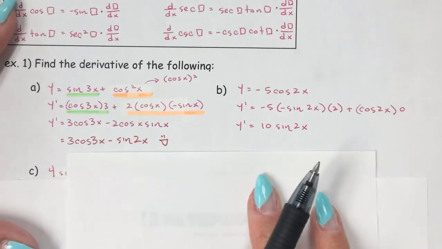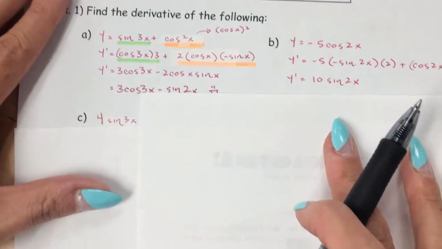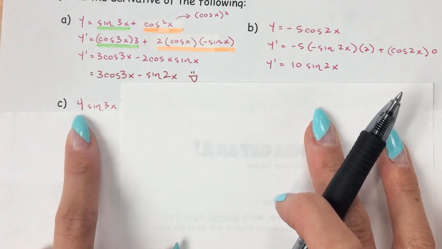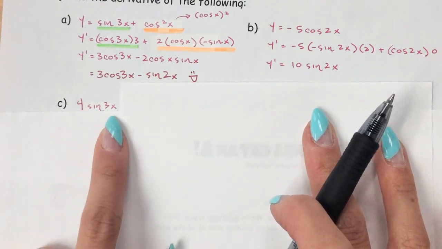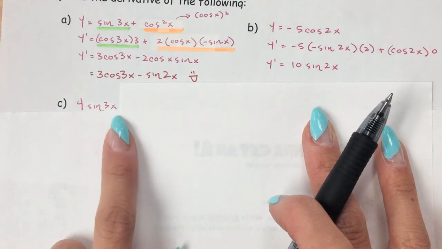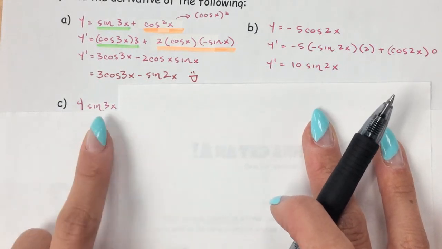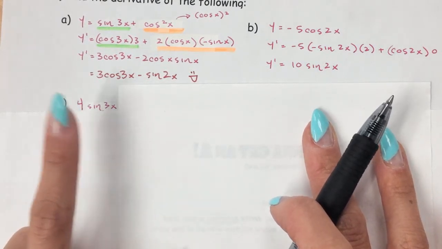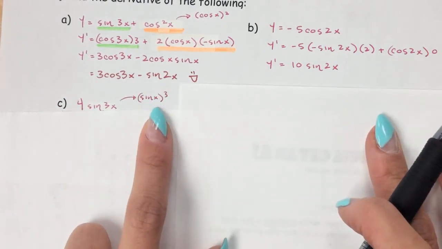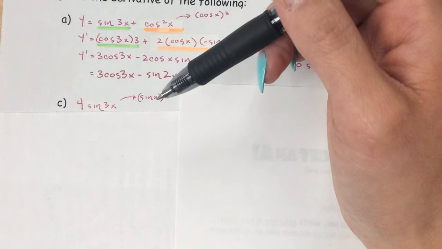So let's say you're going to do something like this. It's just y equals 4 sine cubed x. That's a little messy. My 3's not big enough. So it says sine cubed x. So the first thing I actually want to do is, this is not a sine, first and foremost. This is a power rule, right? So it's a quantity cubed. Okay, I'll try to be more careful about my powers.